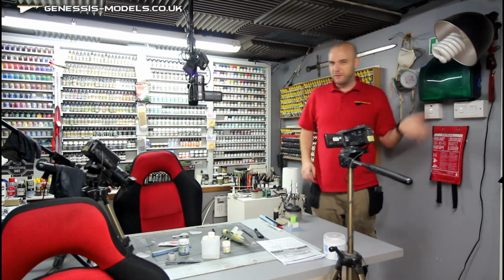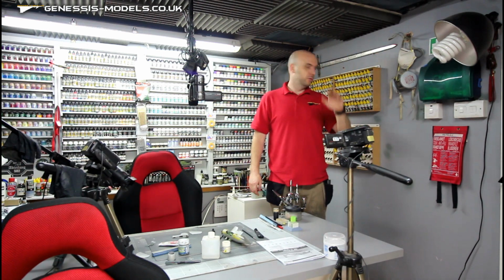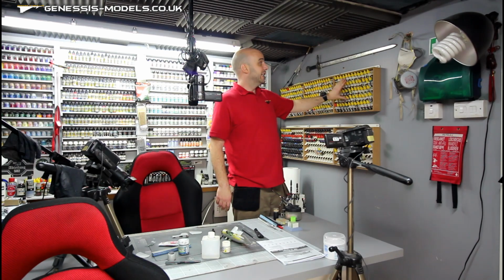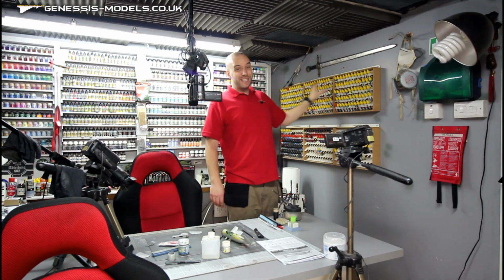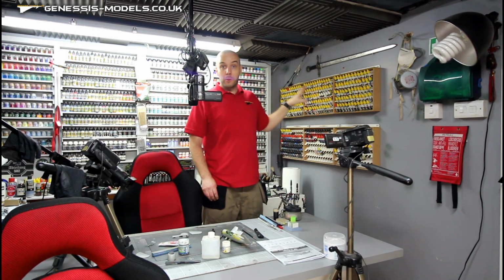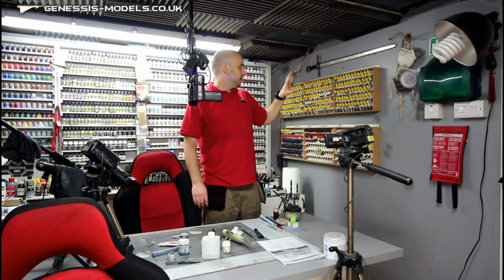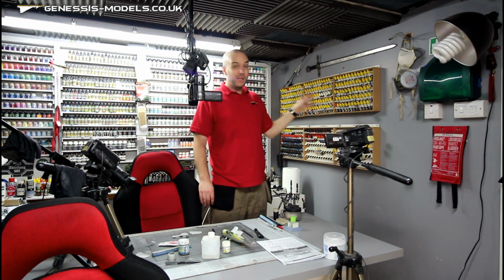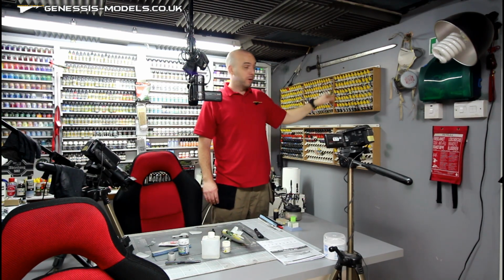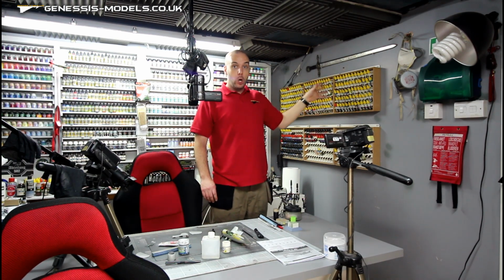As we move along, a bit of first aid and blankets and all this stuff. What you don't normally see is all these Ammo and AK type paints. It's a nice shelving system that Ammo does. You can buy it from Ammo, and you can really get a lot of paints on here.